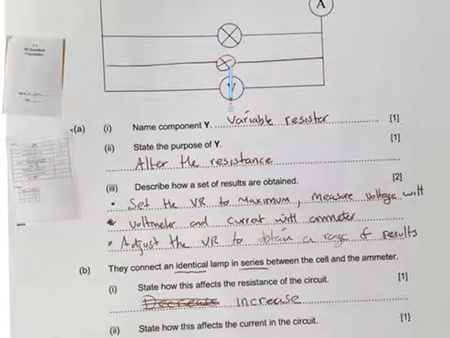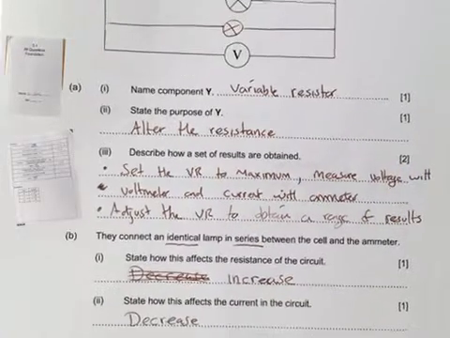Okay, ignore this brown bulb. That's for a later question. So that's why the voltmeter is in parallel there. And the ammeter has got to be in series with the component it's measuring. So just anywhere in that circuit, that ammeter could be anywhere. And then adjust the VR to obtain a range of results. So for 2 marks, they probably would have given me that.